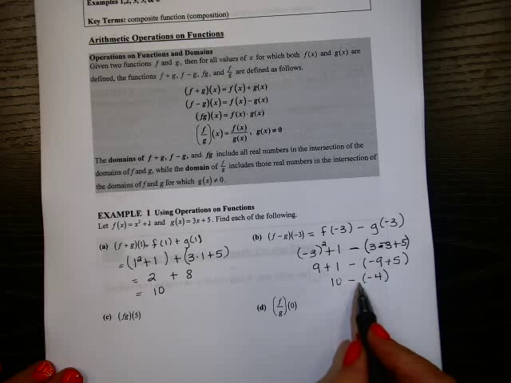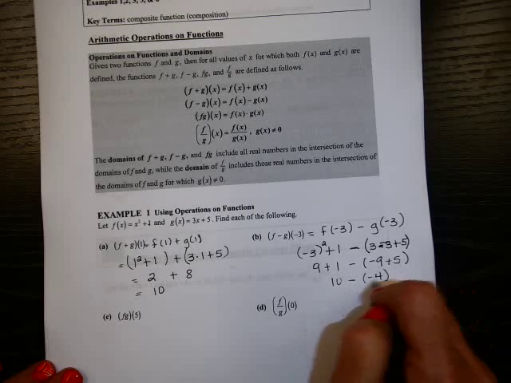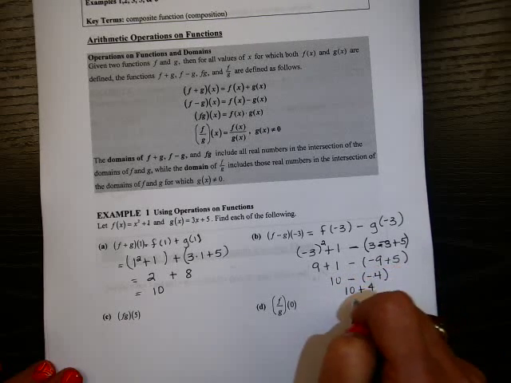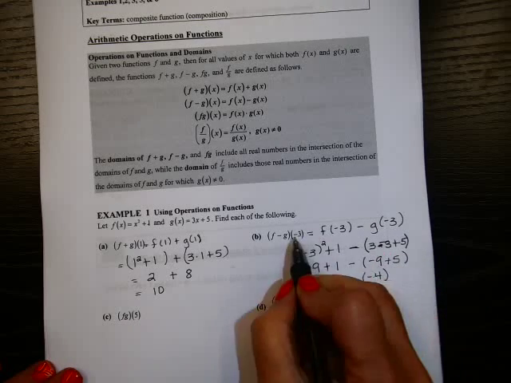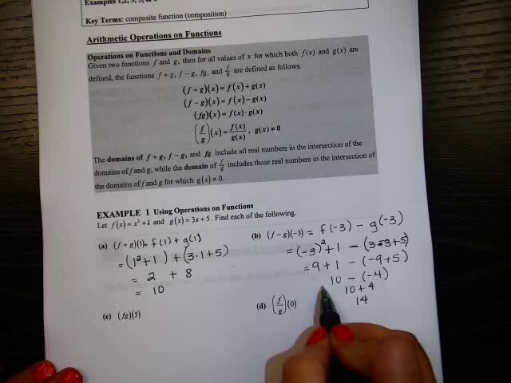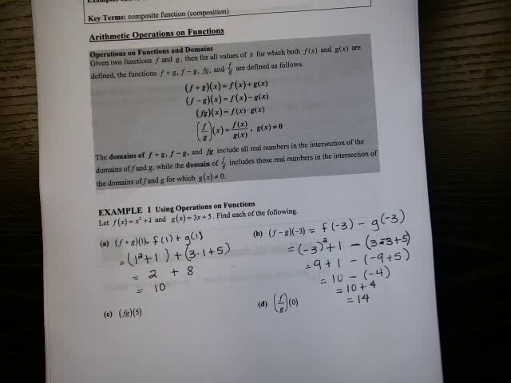9 plus 1 is 10, minus negative 9 plus 5 is negative 4. So it helps me by having the parentheses. I see it's minus a negative. It becomes plus a positive. So that's 10 plus 4, which is 14. Now this is equal to this, which equals this, which equals this. So I'm going to go back until I show finally f minus g of negative 3 is 14.